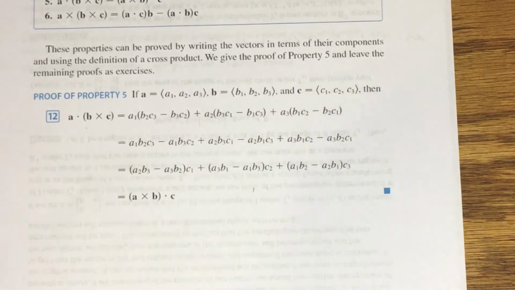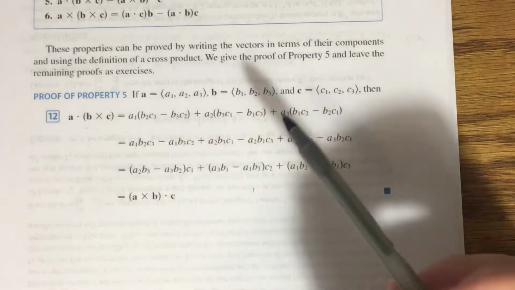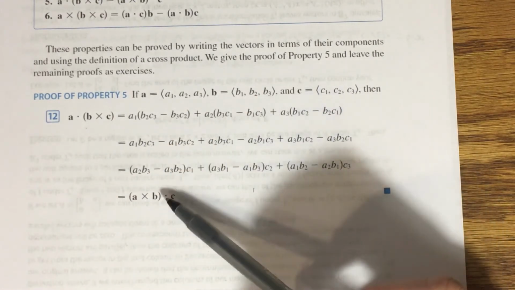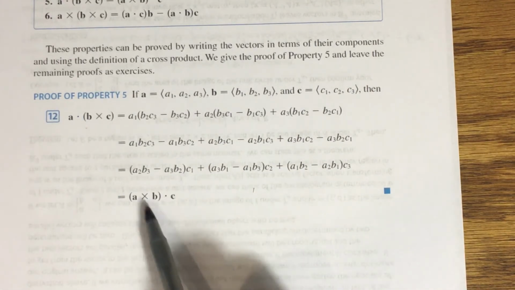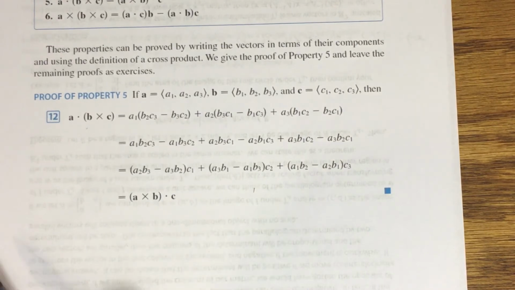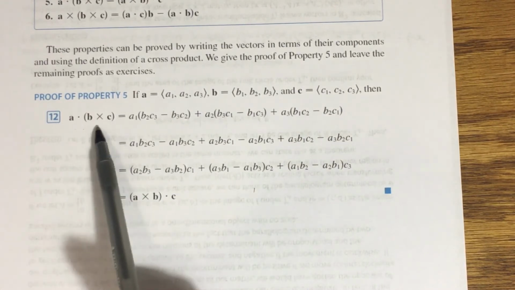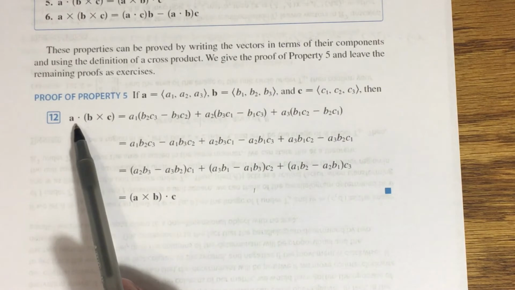There's a proof of one of them here, proof of 5. I pulled this out of the book because this particular property is going to imply something that we're going to look at in a moment. I'm not going to walk through this again because it's just really heavy algebra, using the definition of the dot product and the cross product, and then doing a lot of algebraic simplification to get from here to here. But what I do want to point out is this particular combination of operations here.